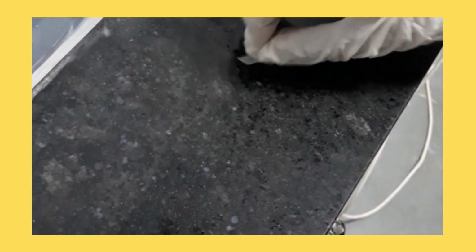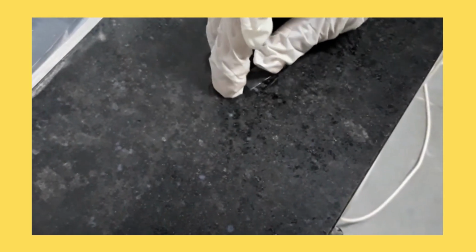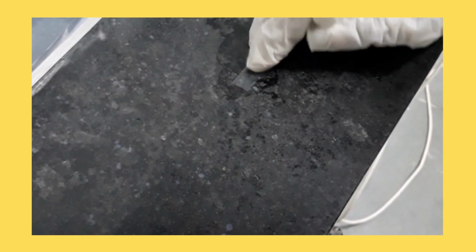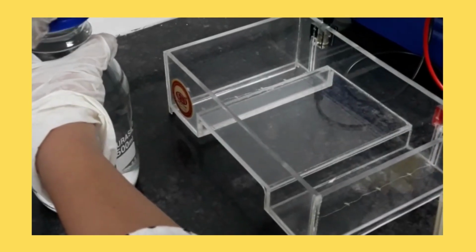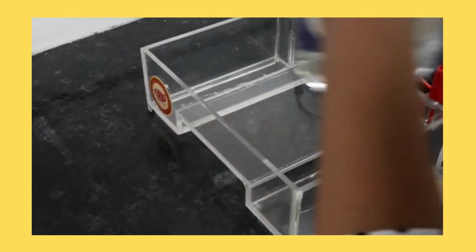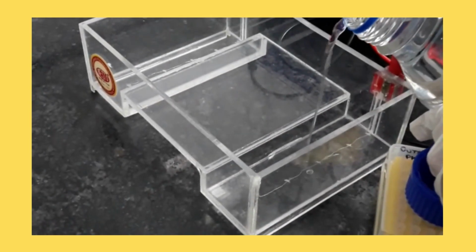Place the paraffin paper to mix the dye and the sample. Now pour TBE buffer into the apparatus.